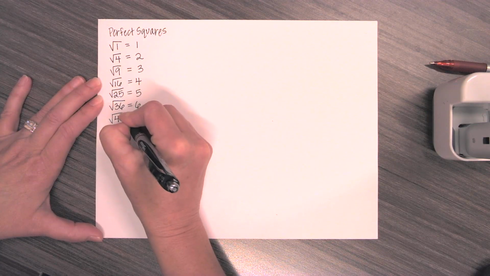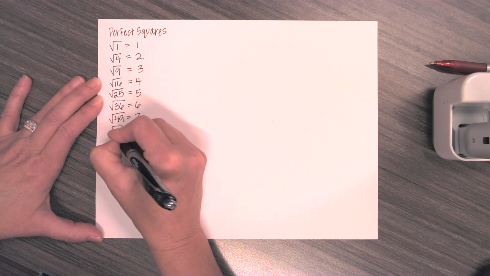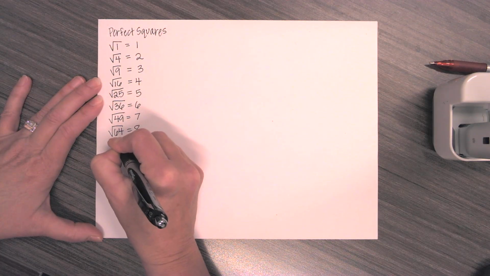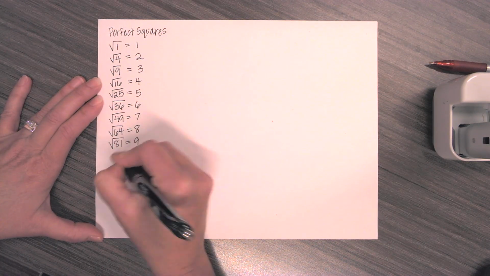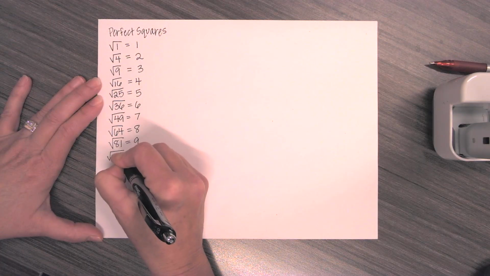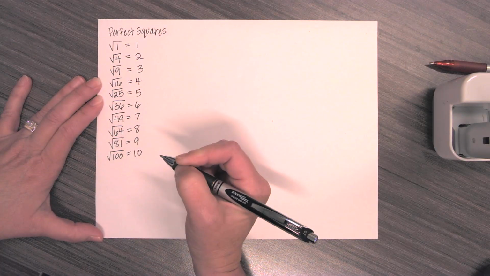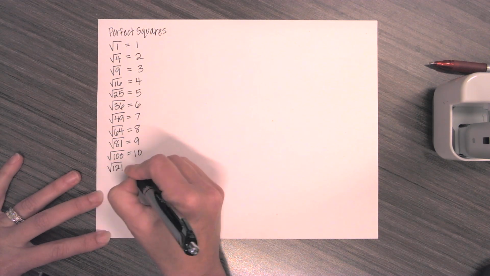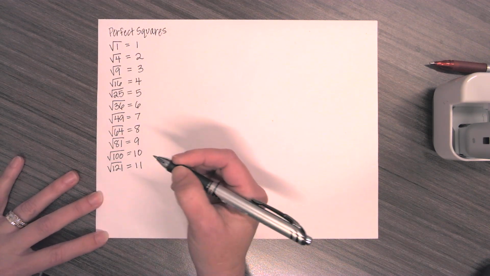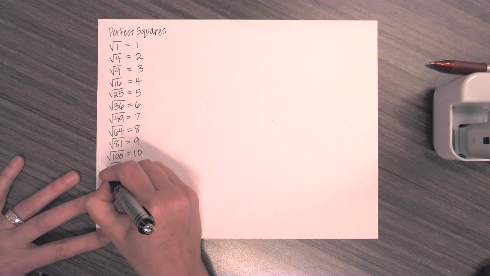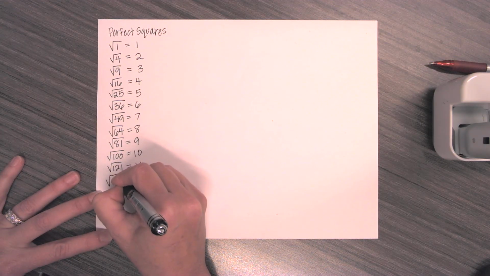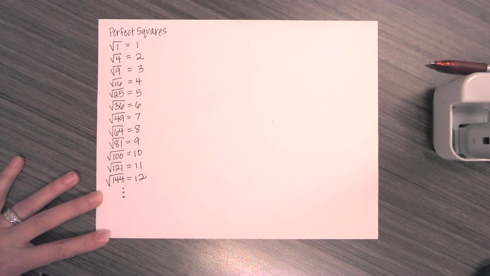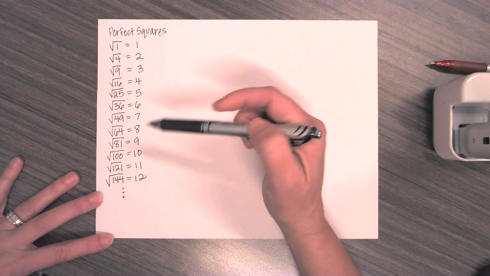Then 36. Then 49. 64. 81. And 100. 10 squared is 100. I'm going to go up to 12. 121. The square root of 121 is 11 because 11 times 11 is 121. And the square root of 144 is 12. Now obviously they keep going, but we're going to stop right there.